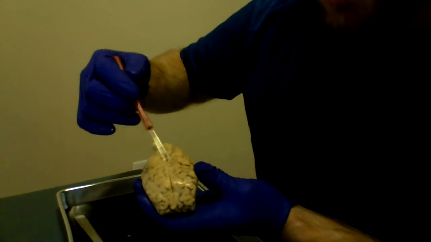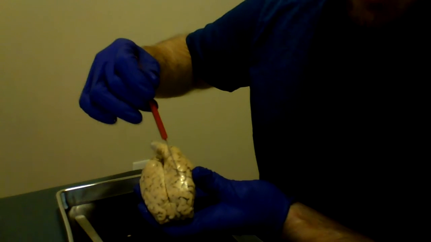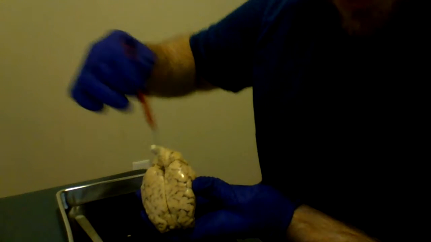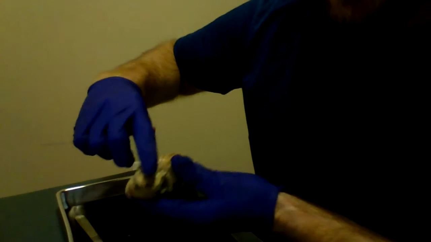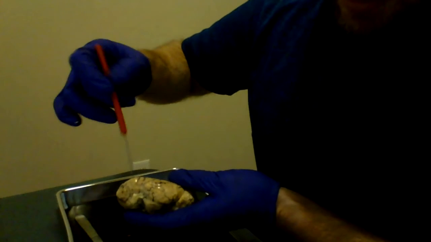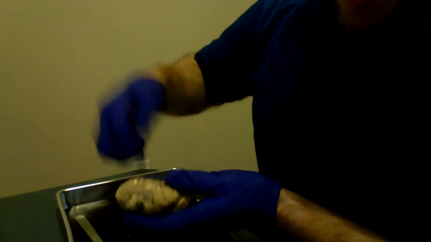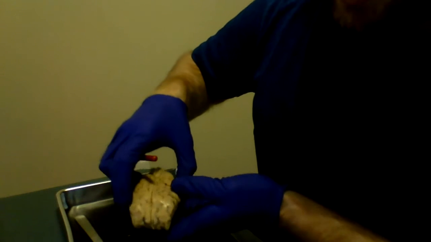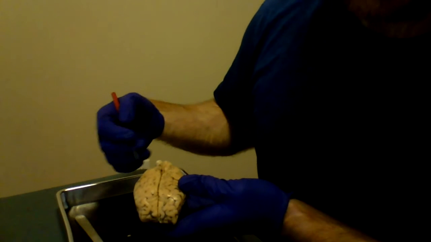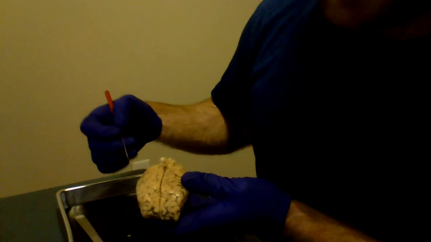You have your frontal lobe, parietal lobe, and occipital lobe. Come around to the side, of course. You have your temporal lobe, and we have the hills and valleys of the gyrus and sulcus, with the gyri and sulci.